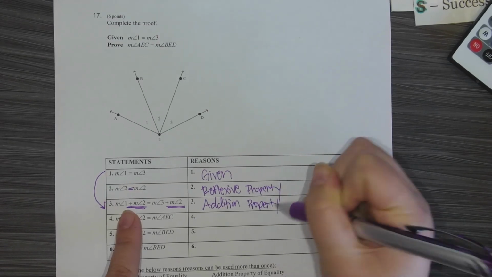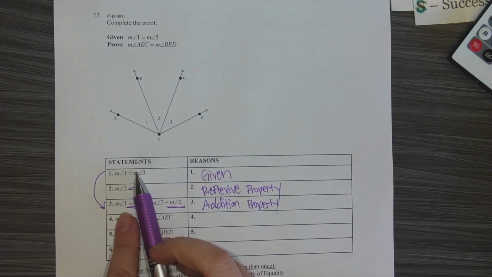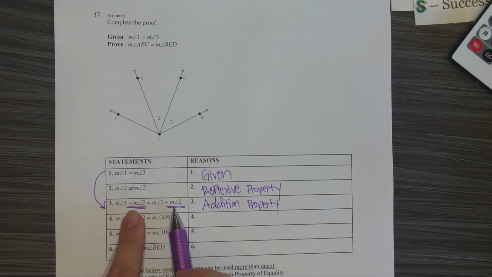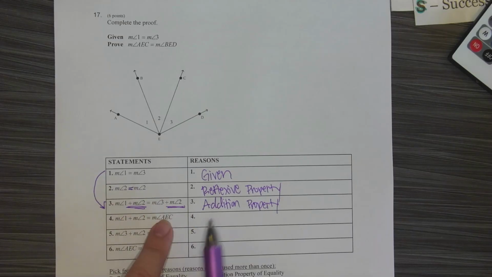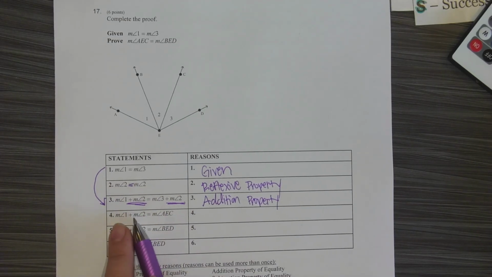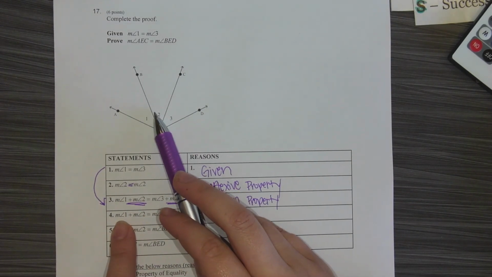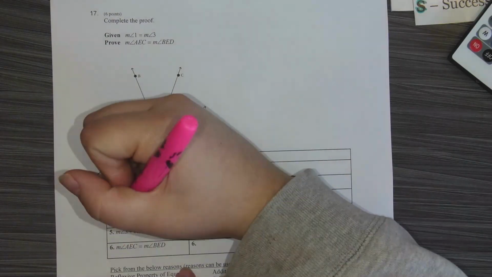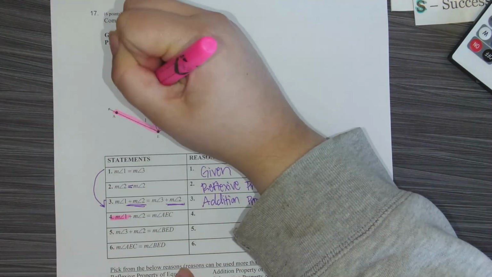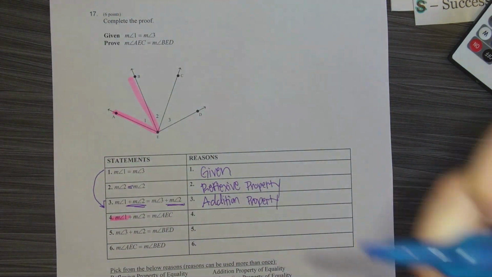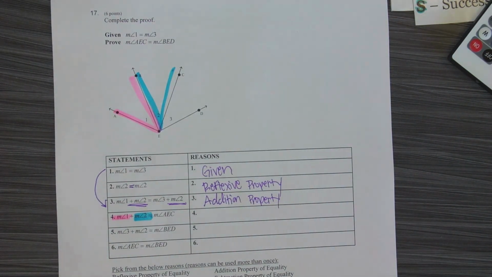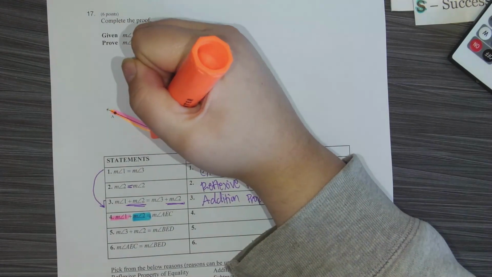So from our original equation in step 1, we added angle 2 to both sides, okay? And then this is, again, addition property, okay? What happened here? So let's look at our little diagram. I'm going to highlight so that maybe it can help. I added measure angle 1 with measure angle 2, and that gave me measure angle AEC.